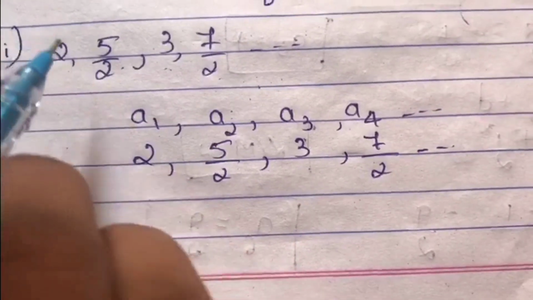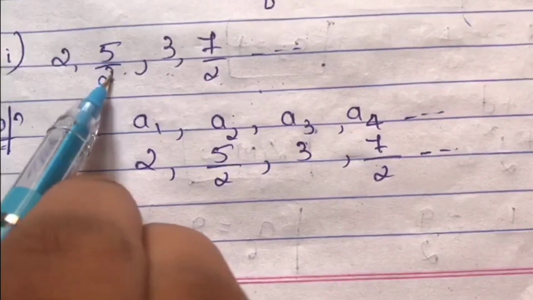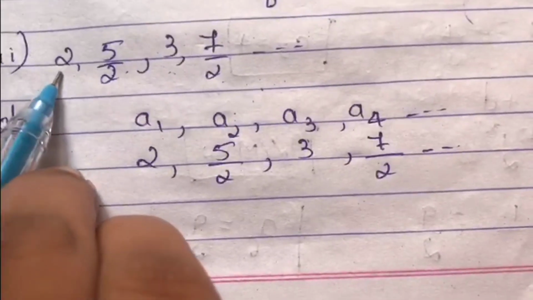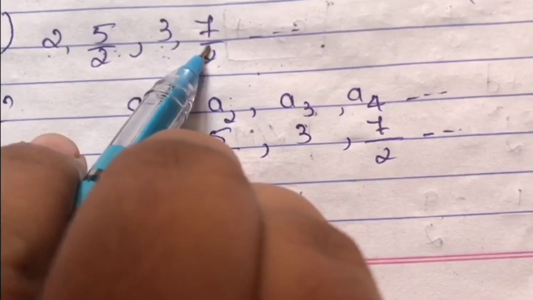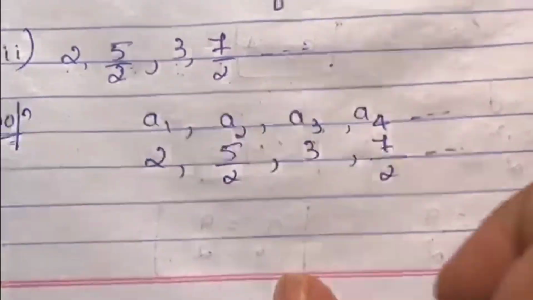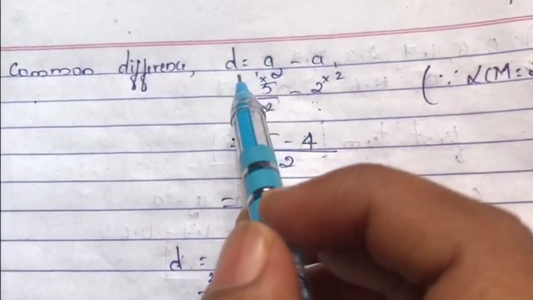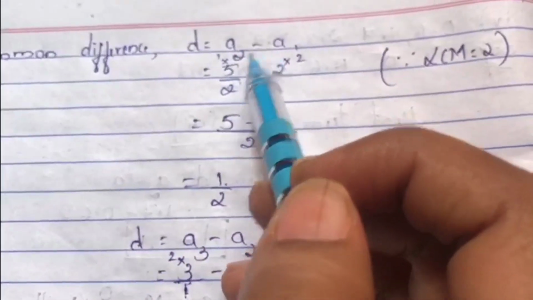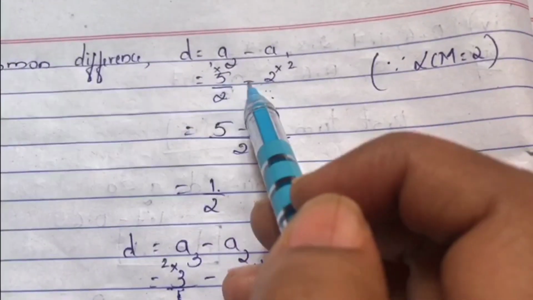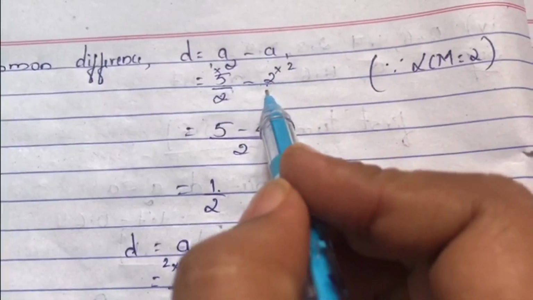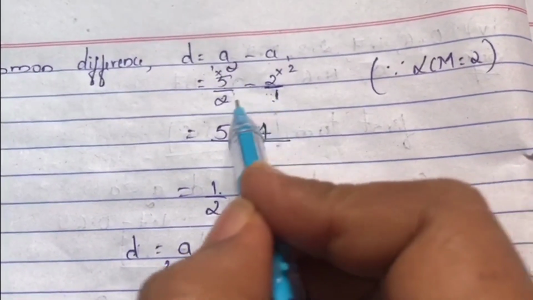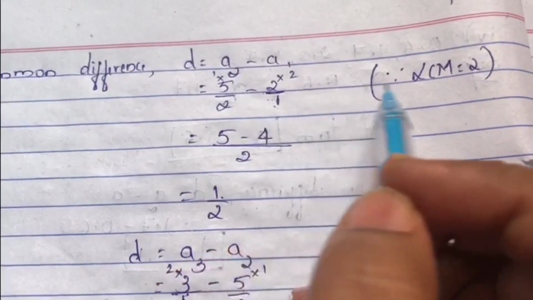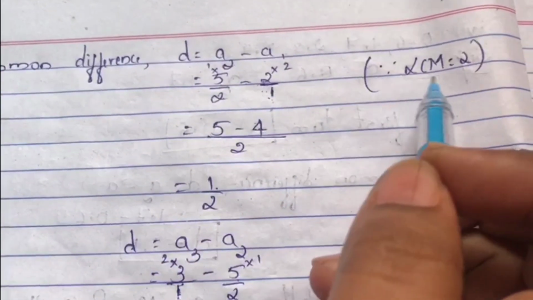Let's start with the second question, that is 2, 5 by 2, 3, 7 by 2. Here A1 will be 2, A2 will be 5 by 2, A3 will be 3, A4 will be 7 by 2. Let's find out the common difference. See, the common difference D is equal to A2 minus A1, that is 5 by 2 minus 2. Here, as there is no denominator, we need to take it as 1, and as the denominators are different, we need to take the LCM. LCM of 2 and 1 will be 2.